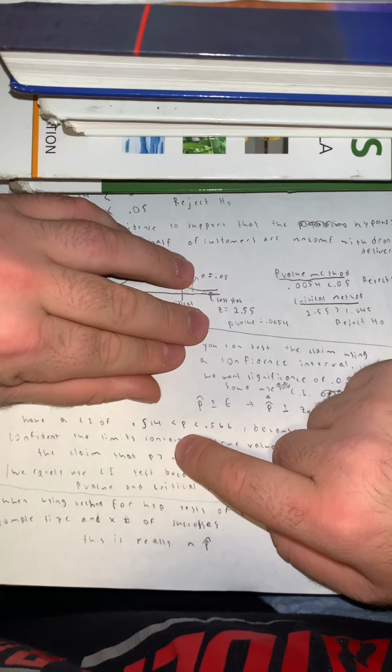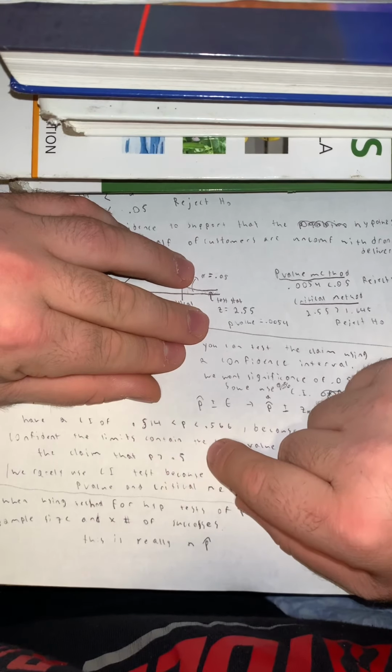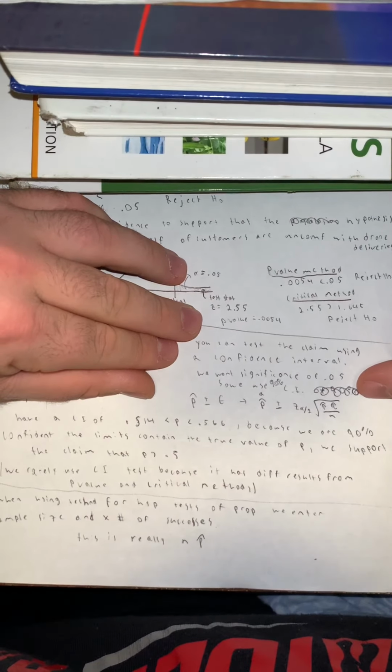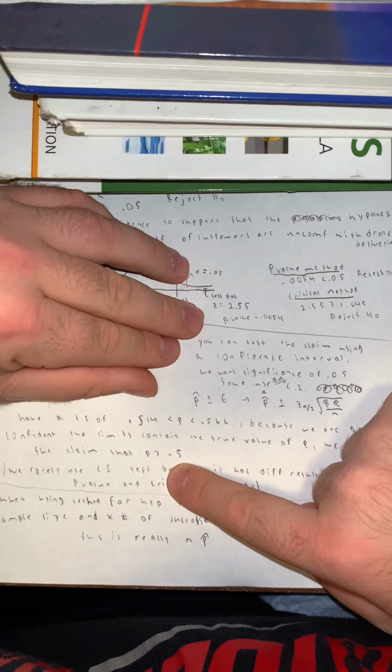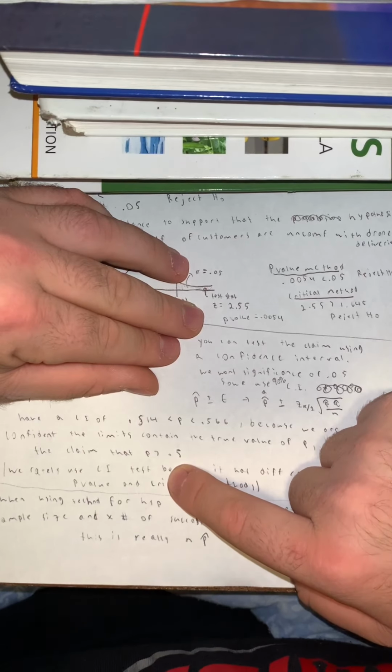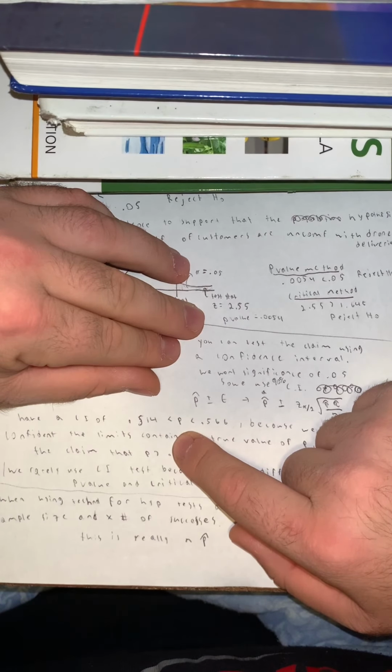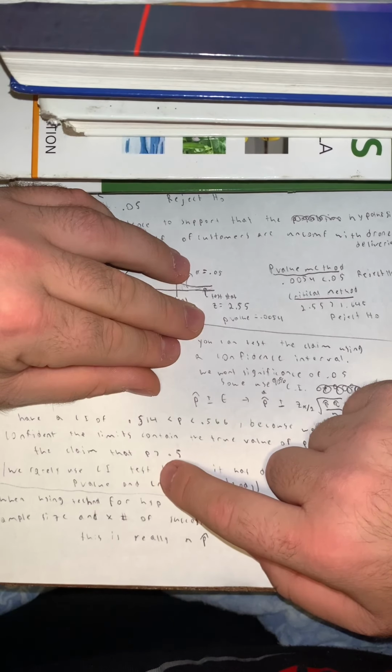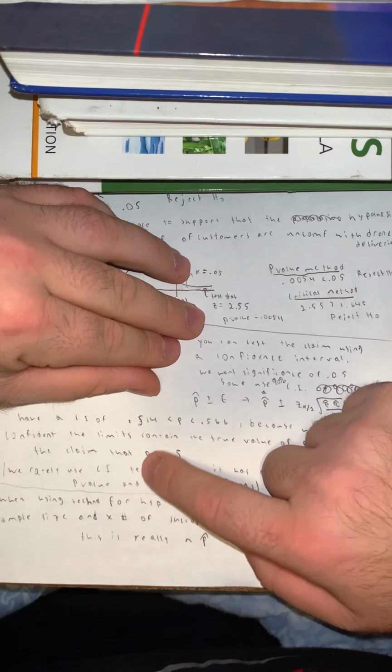That means that the population proportion has to be between 0.514 and 0.566 to a 90% level of confidence, right? So how do we conclude? Because we are 90% confident that the limits contain the true value of p, we support the claim that p is greater than 0.5. Okay. Again, that's because our confidence interval, when we ran this test, put us in this region, which suggests that the true population proportion, based off of our numbers, is between 0.514 and 0.566, which is greater than 0.5, which tells us that our population proportion could be greater than 0.5 with a good amount of confidence.